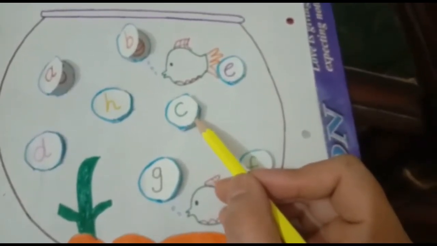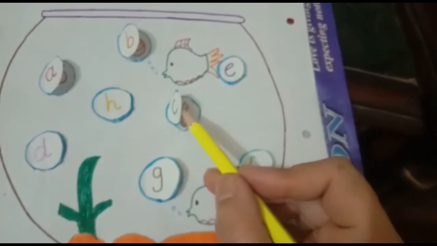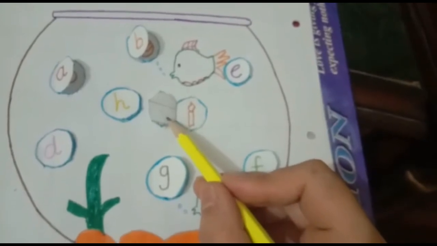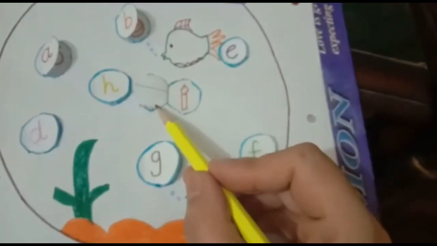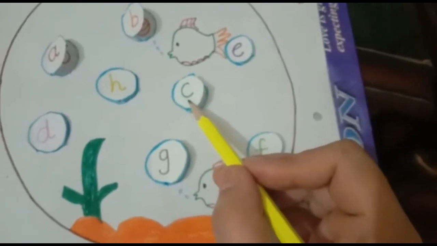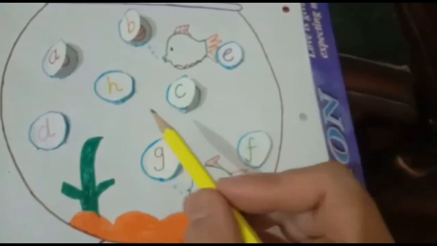Yes, I will open this water bubble. Yes, C, candle. Candle. Okay, now what comes after letter C?